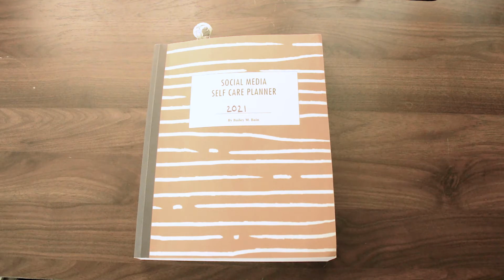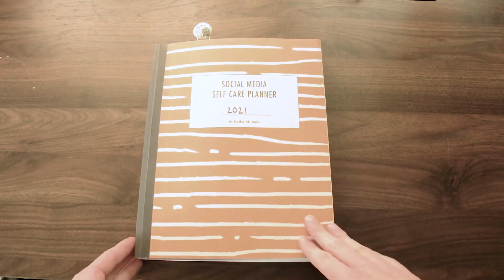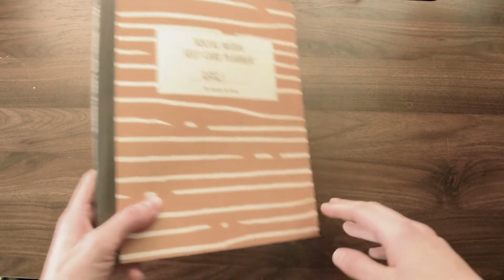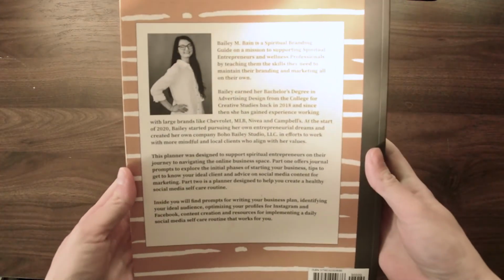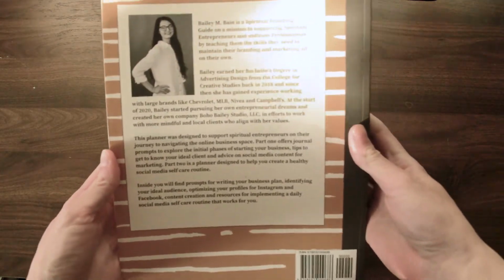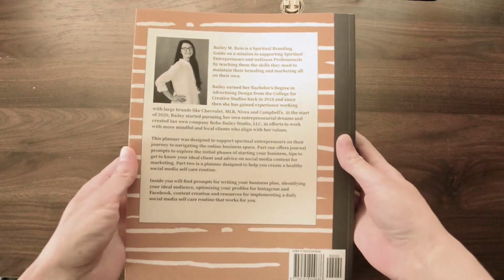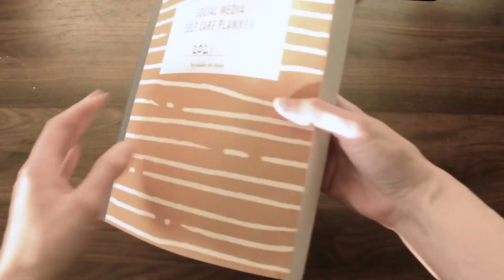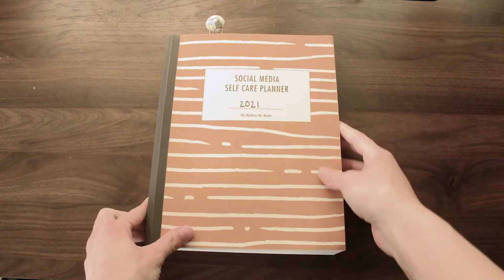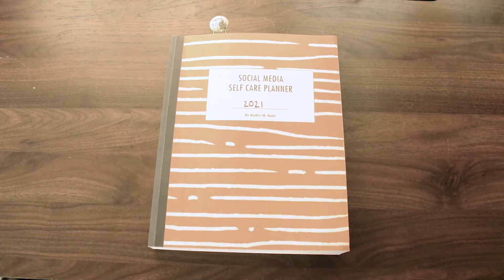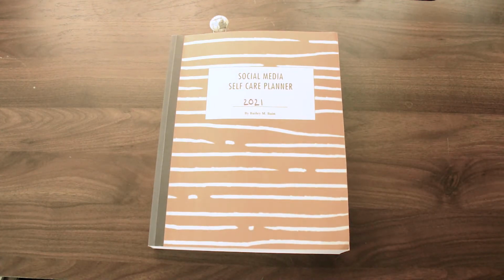Bailey Bain, and today I am going to show you a little sneak peek inside of the social media self-care planner. I designed this planner after a few years worth of trial and error figuring out different daily planners that aligned with my schedule. And then once I started working with social media and figuring out how to implement self-care into social media, I implemented this strategy into the social media self-care planner.